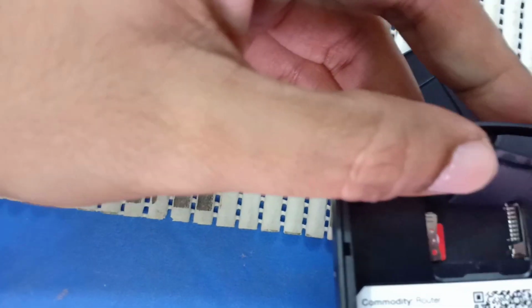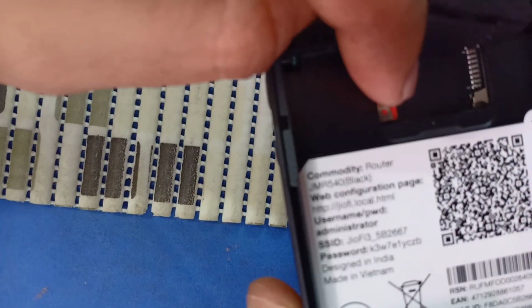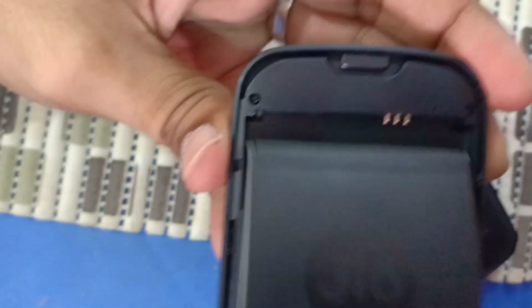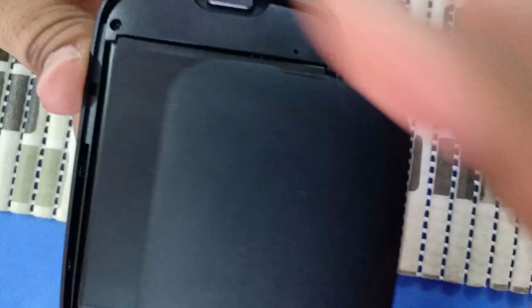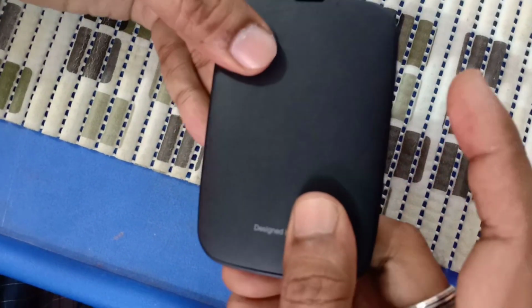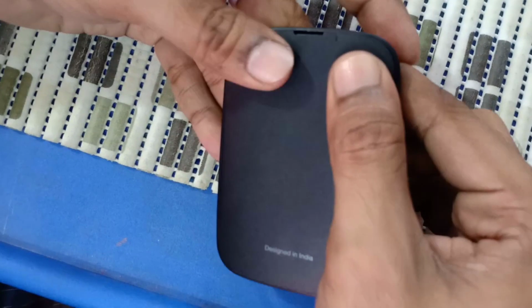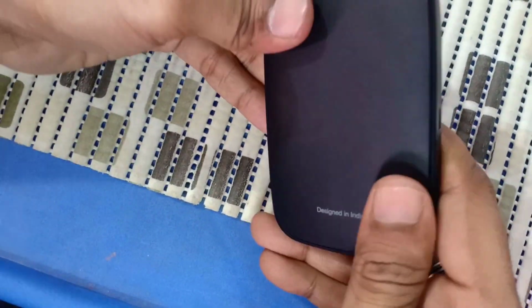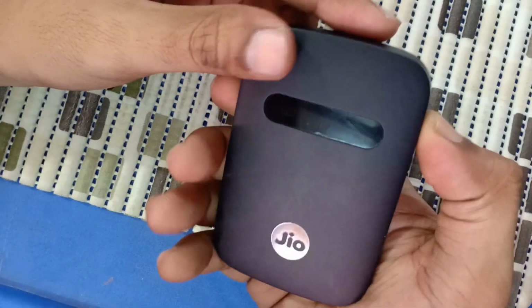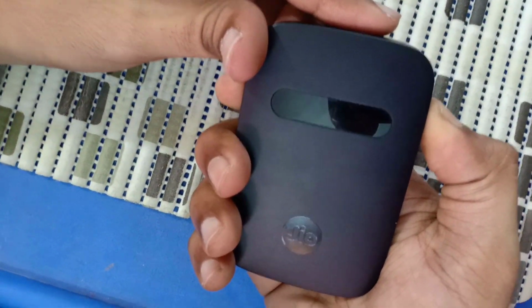I have a SIM in the device as well. The Jio SIM is inserted in the SIM slot. Let's put the battery back on and we'll power the device back on. Okay, let's put the battery back and close the backlid. Once the backlid is closed, just long press the power button to power on the JioFi device.